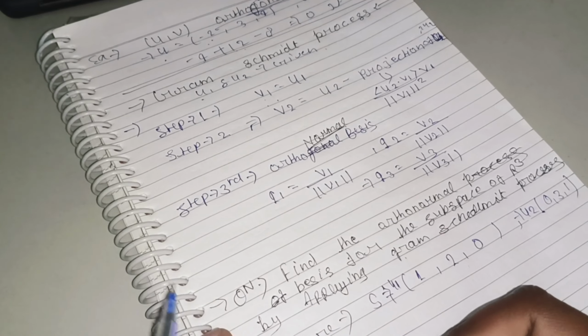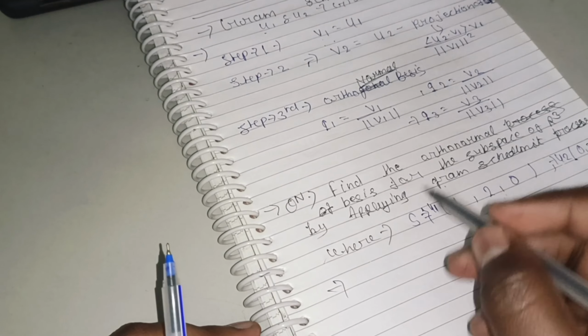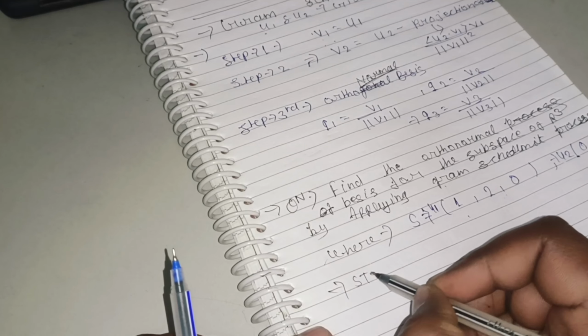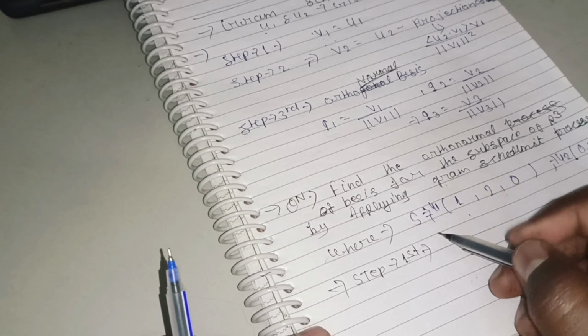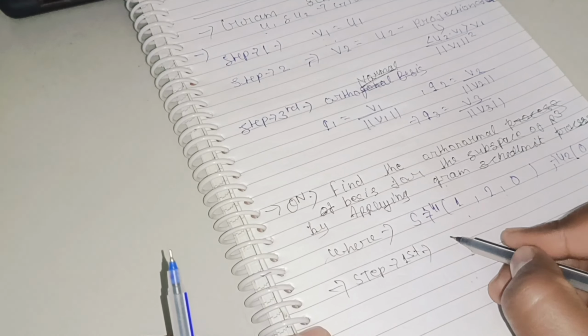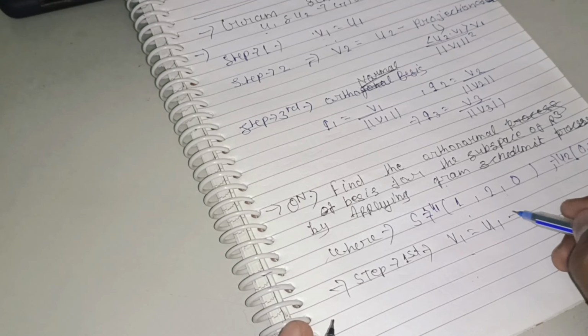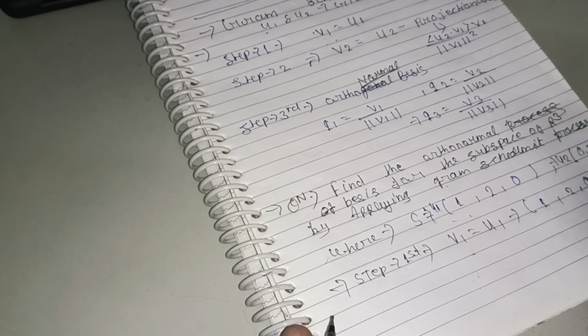So the first step: we are given u1 and u2, as I have said this will always be given. Step one says v1 is equal to u1 always, so we get v1 as (1, 2, 0).